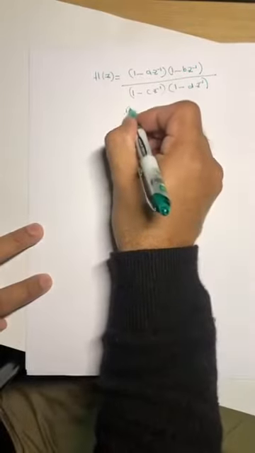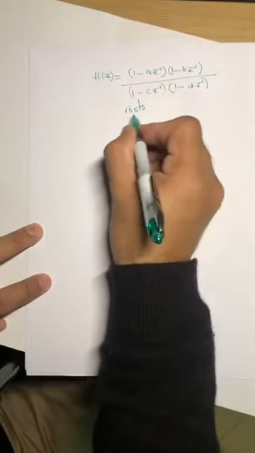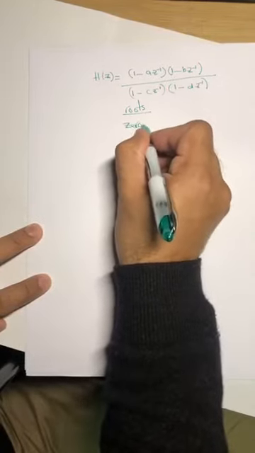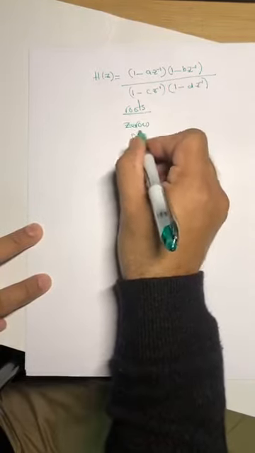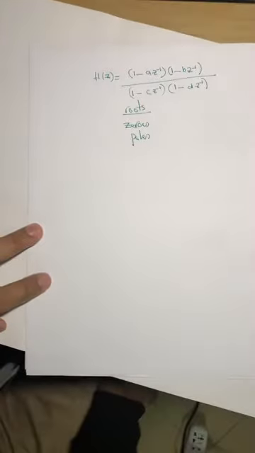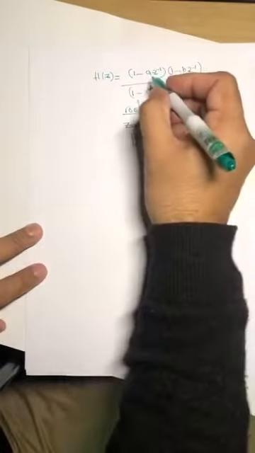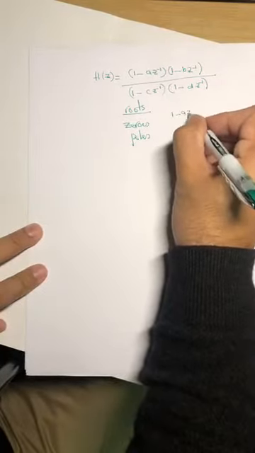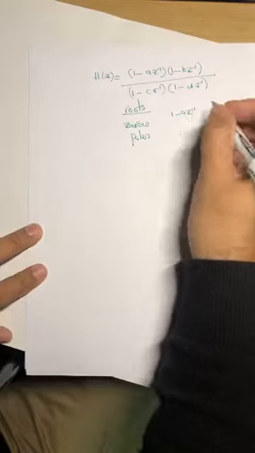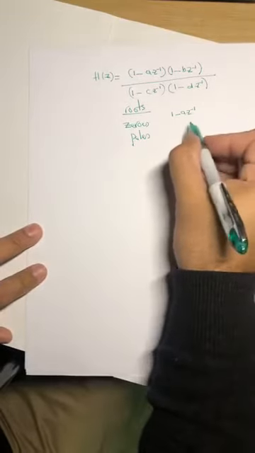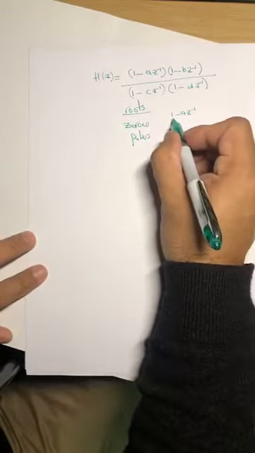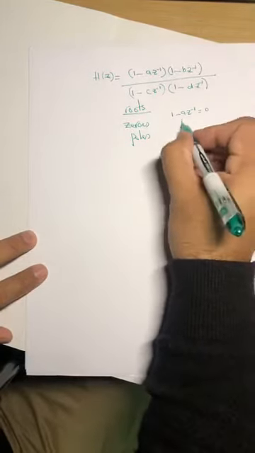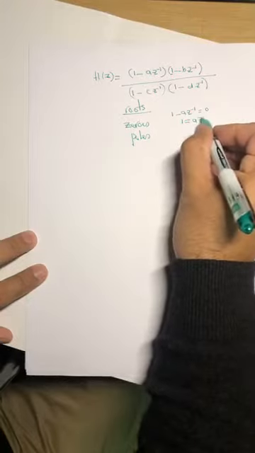You need to find the roots of these polynomials, the zeros and the poles of the system. Zeros are the roots of the numerator. We write the transfer function in terms of z inverse; we can write it in terms of z as well, but preferably you should use z inverse.